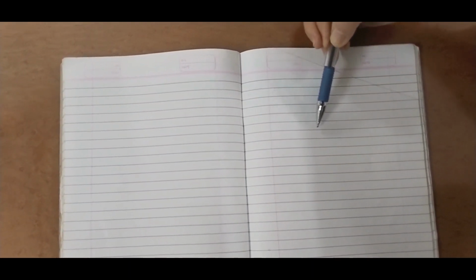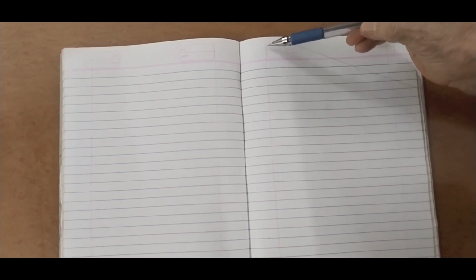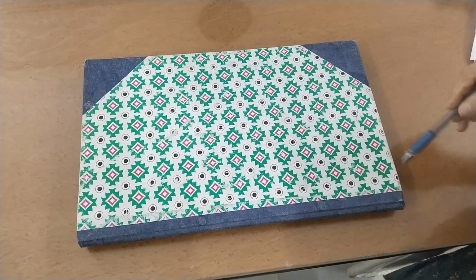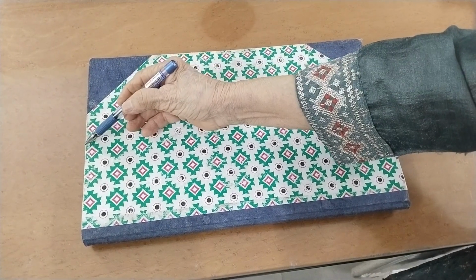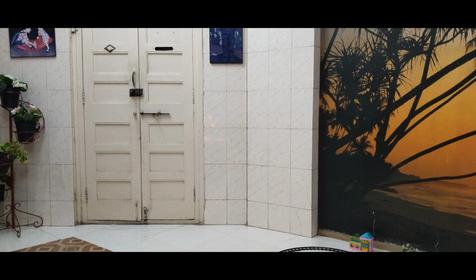And the red line here represents a perpendicular line. The notebook has 4 edges and adjacent edges show a 90-degree angle. The floor and the wall are at 90 degrees to each other.